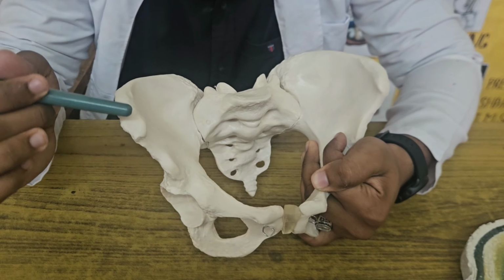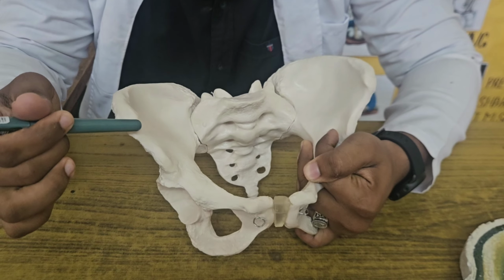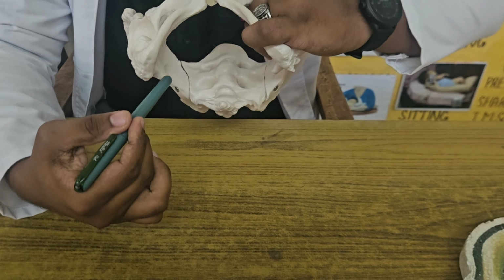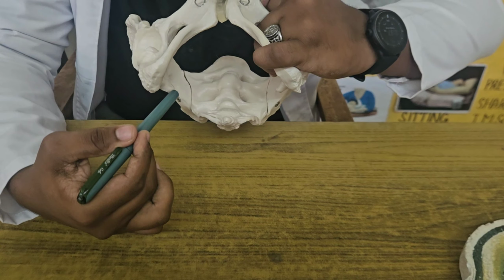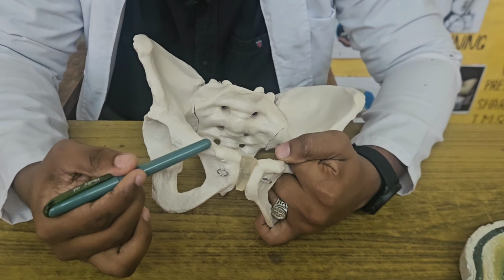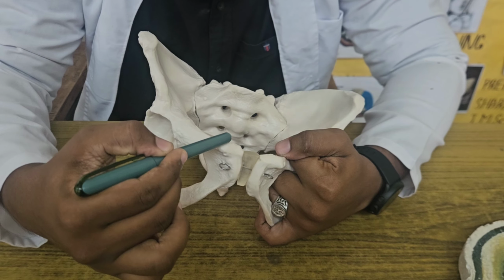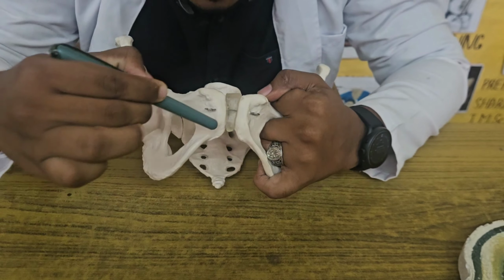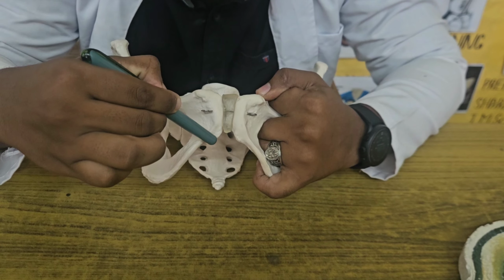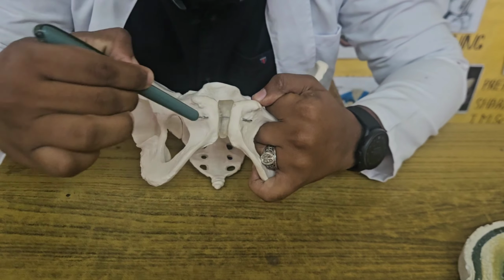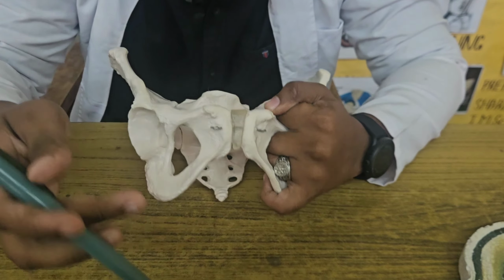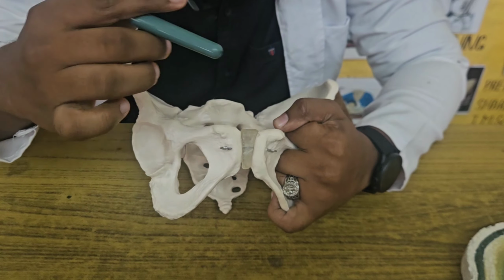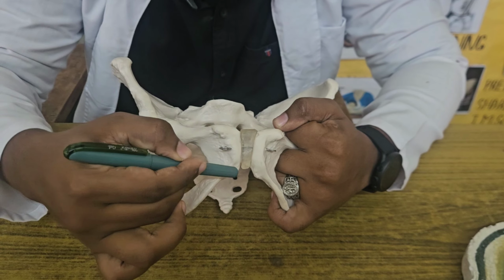So here we have discussed the iliac spine. This is ischium. The spine which comes in ischium will be ischial spine. Next we are going to discuss the pubic bone. In pubic bone we will see the superior ramus and inferior ramus. So this is ilium, this is ischium and this is pubic.